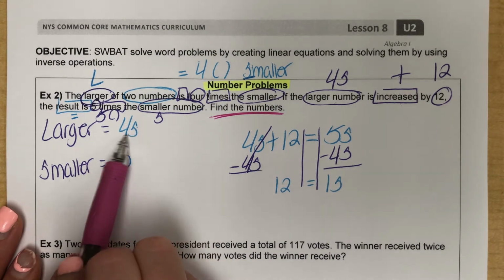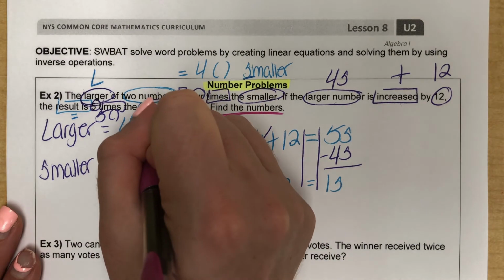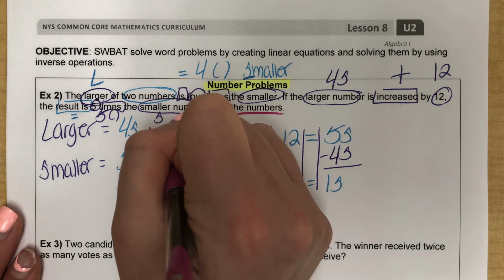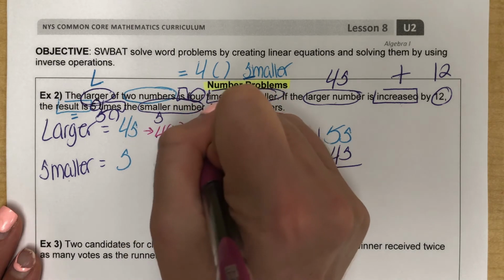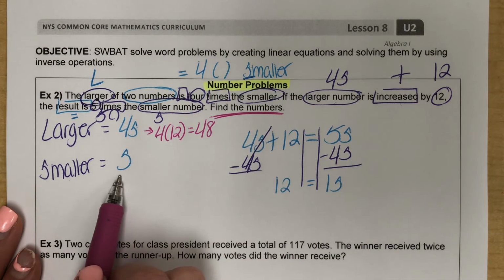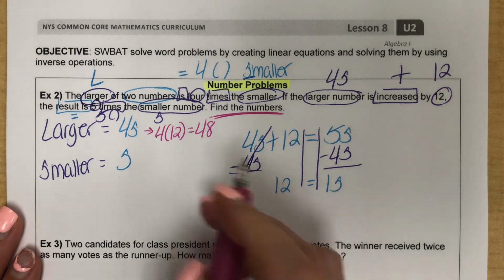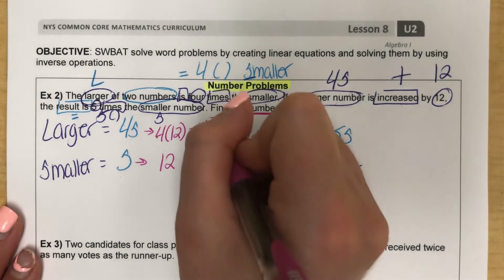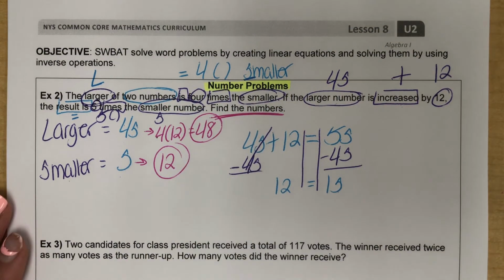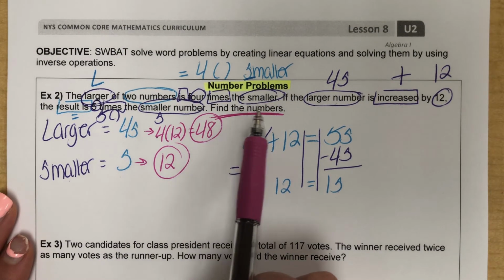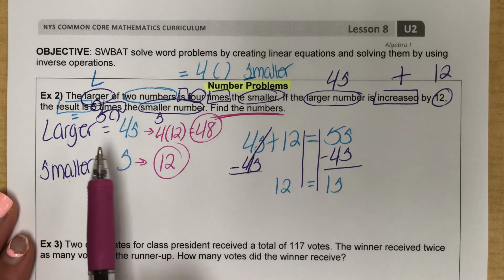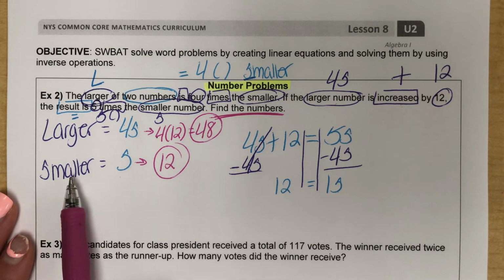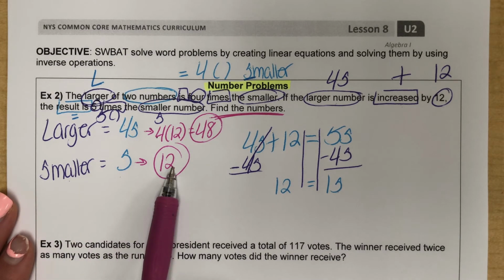So I'm going to come back over here and I'm going to fill in that important information. S is 12, so I'm going to rewrite this as 4 times 12. 4 times 12 is 48. S is 12, so I'm just going to let S be represented by the number 12. And now I'm done. The question asked us to find the numbers. I just found the numbers. The larger number is 48. The smaller number is 12.